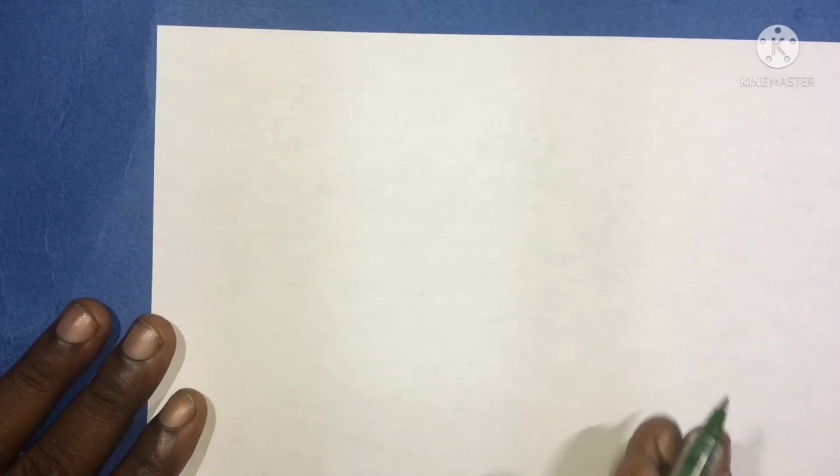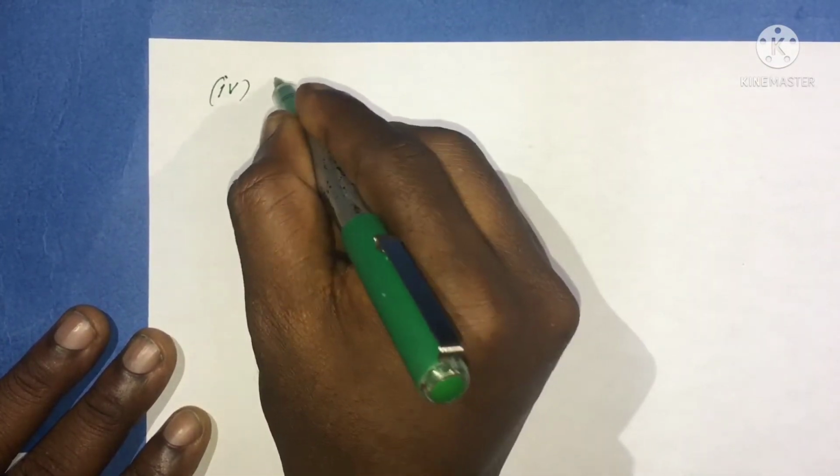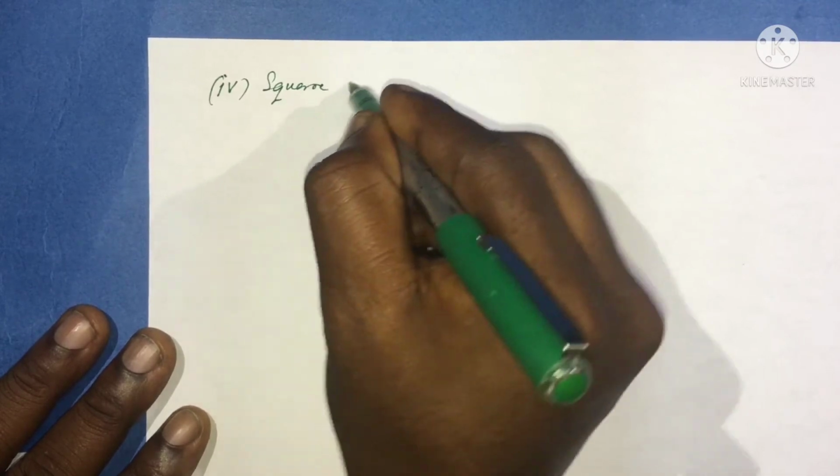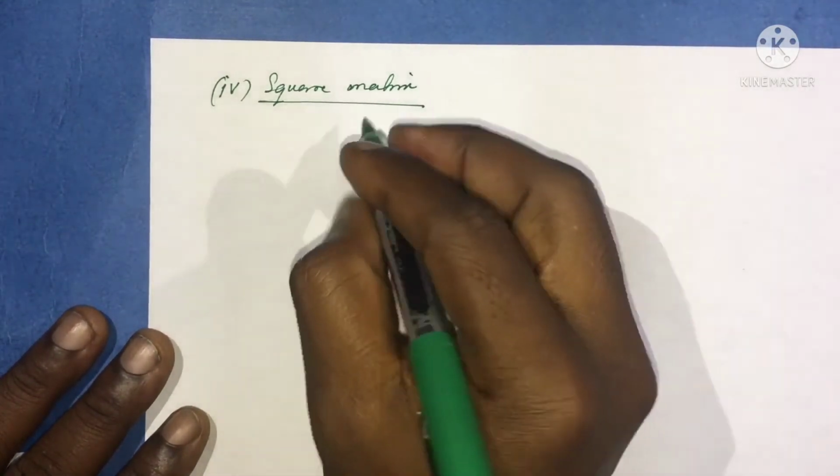Now, let's move on from that explanation to the next type of matrix. The next type of matrix to describe here is the square matrix, okay? The square matrix. So that's number 4, the square matrix. So when is a matrix a square matrix?